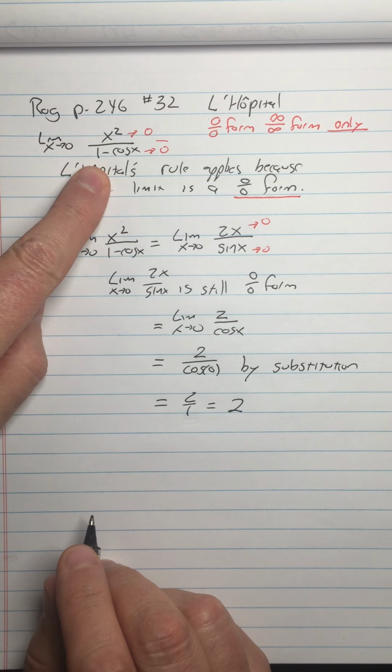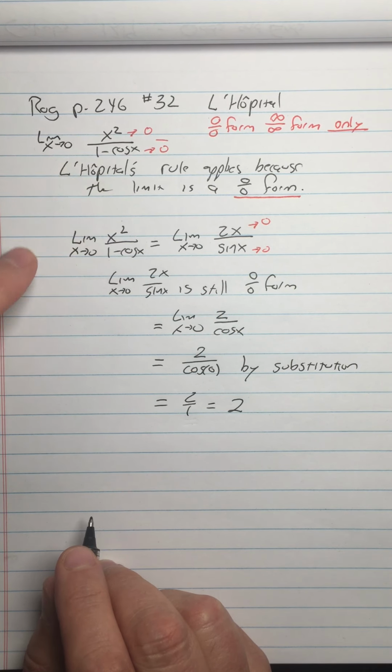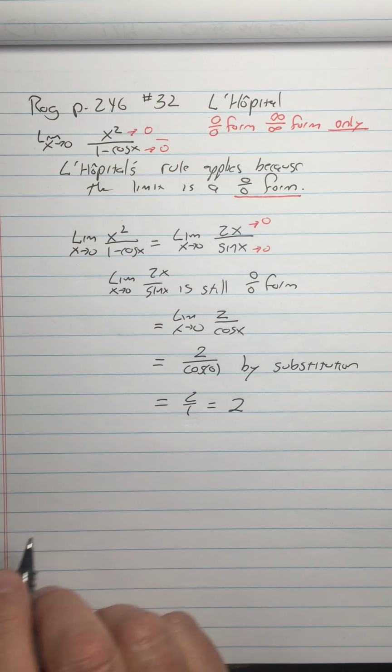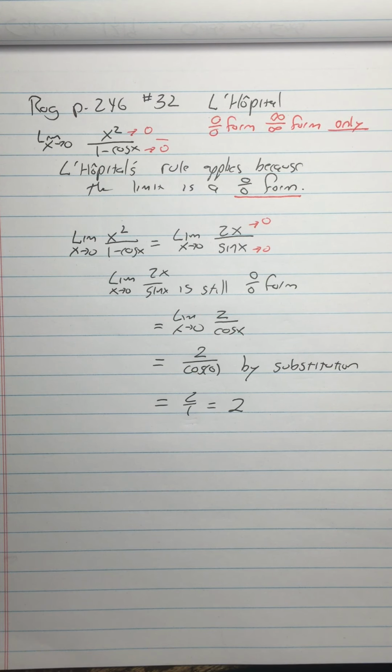Would you have ever guessed that that limit's going to be 2? Well, it is. How do we know that? L'Hopital. All right, we'll look at a couple more examples and some traps to watch out for.